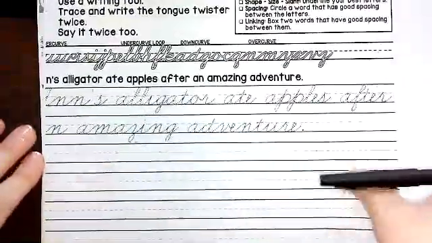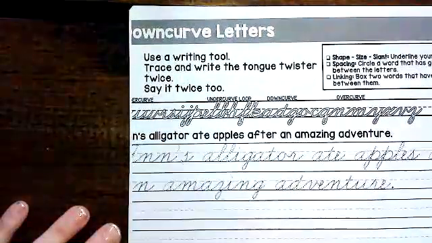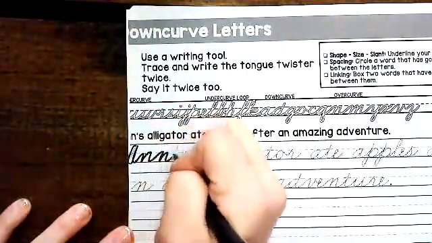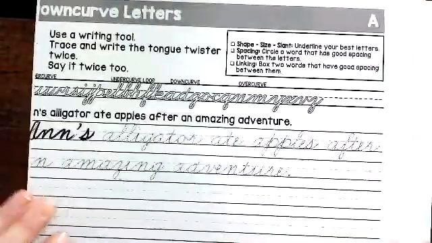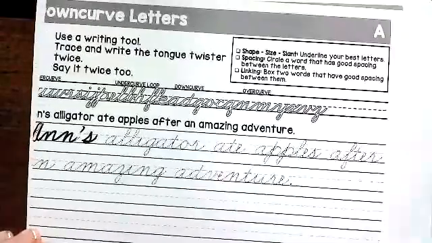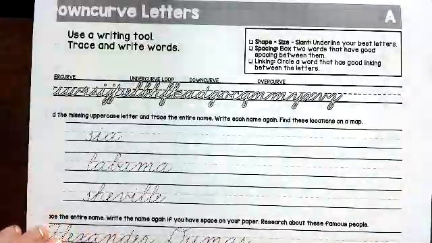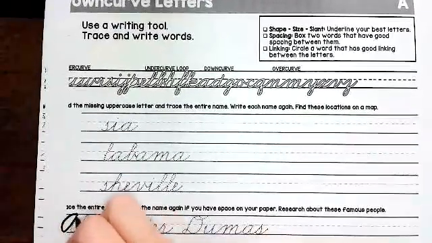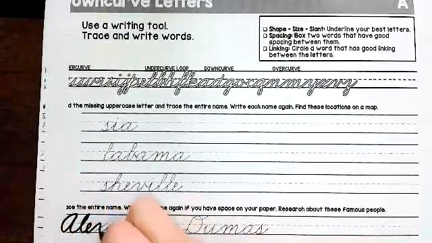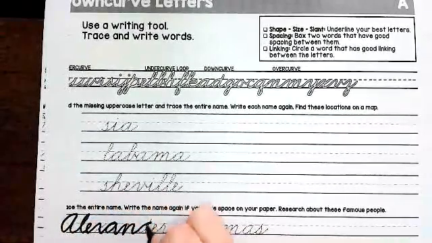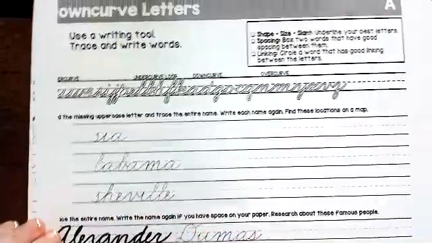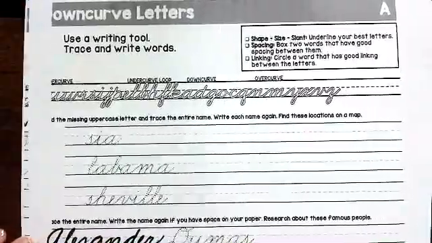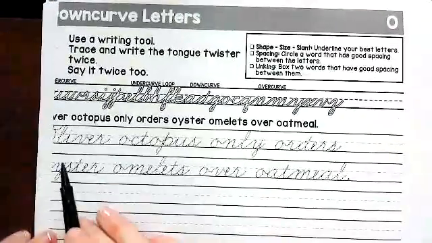Now in this packet, my lovely computer always loves to block off the first letter here, but this is supposed to be an A. So Anne's has an apostrophe there. Alligator ate apples after an amazing adventure. So they have some sentences in there. They've got some capital A's down here for some names. Alexander. Okay. Ada, that's my mother's name. Very uncommon name.